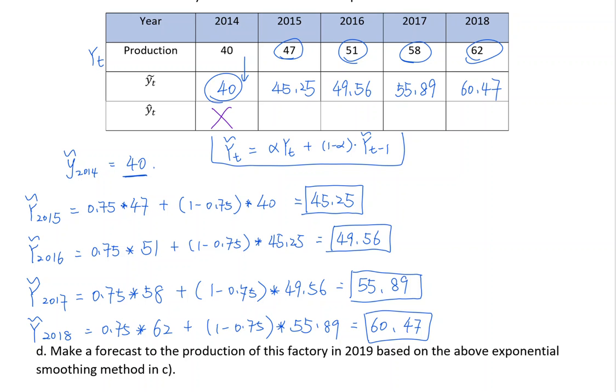The same idea, if you want to make the forecasting about 2015, you need to use the estimated value for 2014, right? So since you have the estimated value for 2014, then you will have 40 here. The same idea will be 45.25. You will have 49.56 for 2017. You will have 55.89 for 2018.